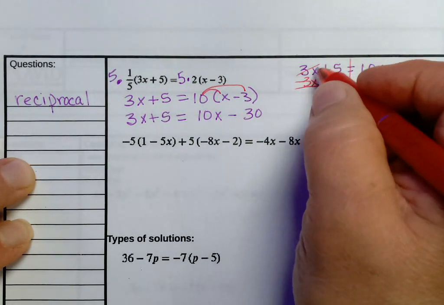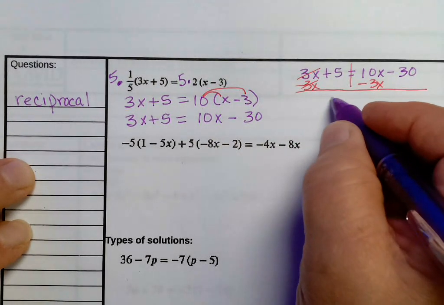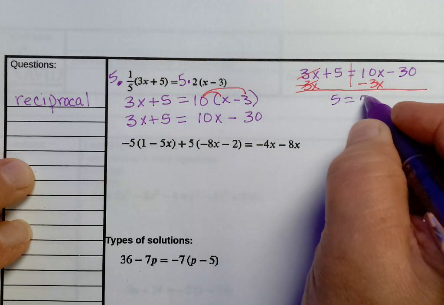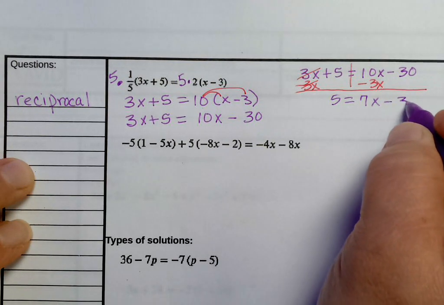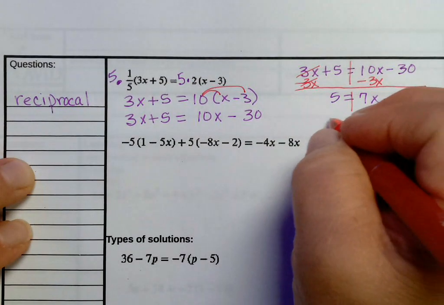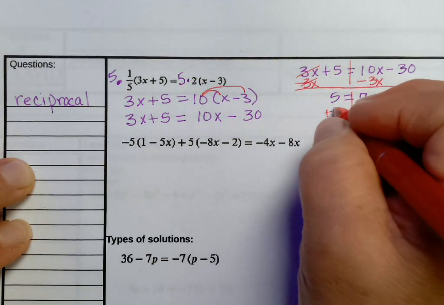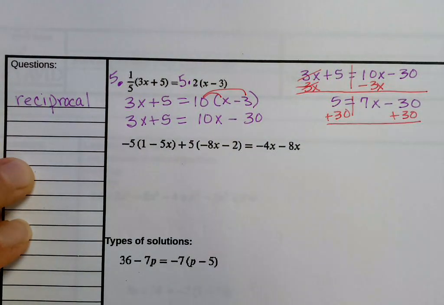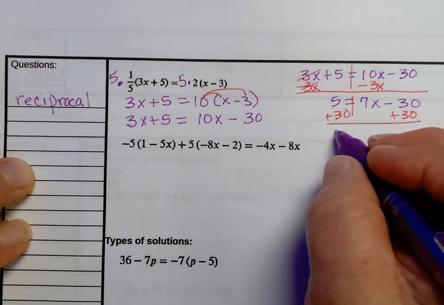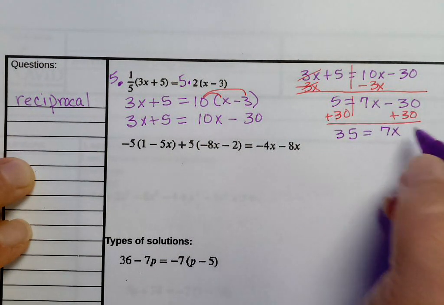Now this is eliminated because it becomes a 0. And when we add 0, nothing changes. 5 is equal to 7x minus 30. Get all your numbers to the same side. I've subtracted 30. The opposite is to add 30. 35 is equal to 7x.